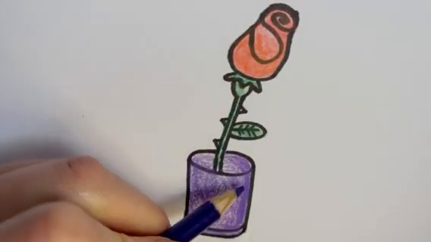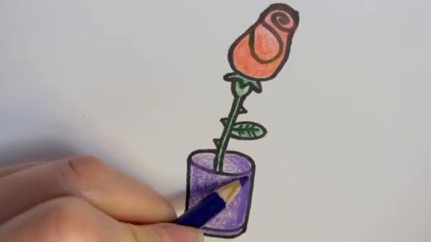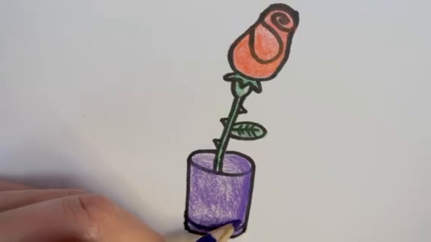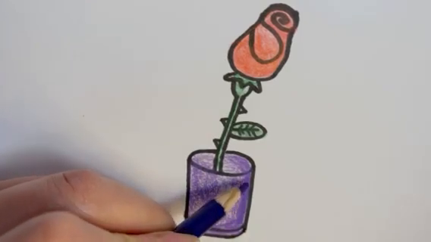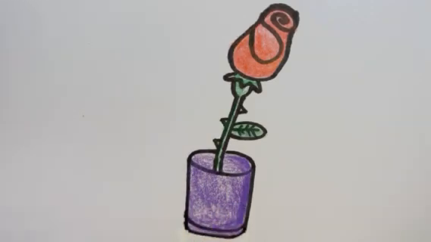Before I go, I have a cute little poem to share with you. Roses are red, violets are blue. I hope you like the rose that I drew for you.